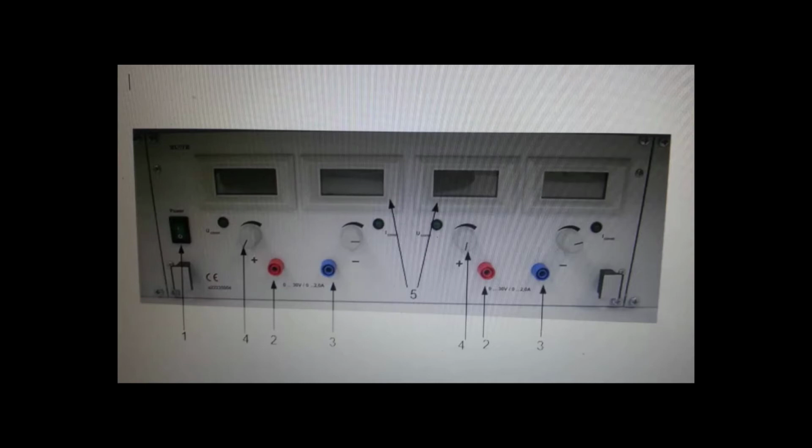The control knob is labeled as arrow 4. By using this control knob, we can adjust the voltage as a selected output. Arrow 5 is LCD display. It is to display the voltage of the selected output.